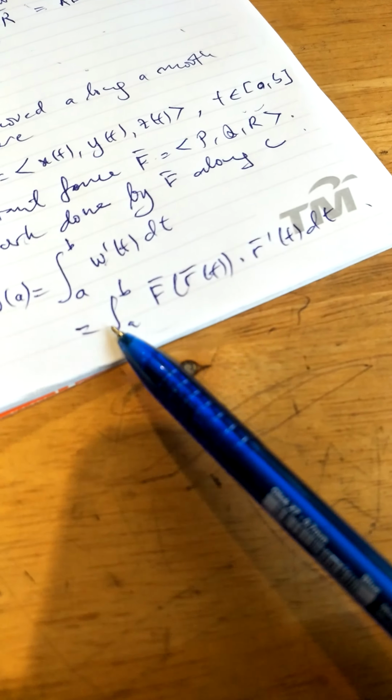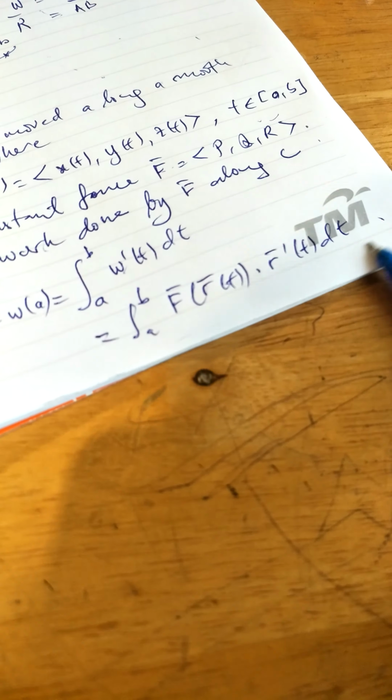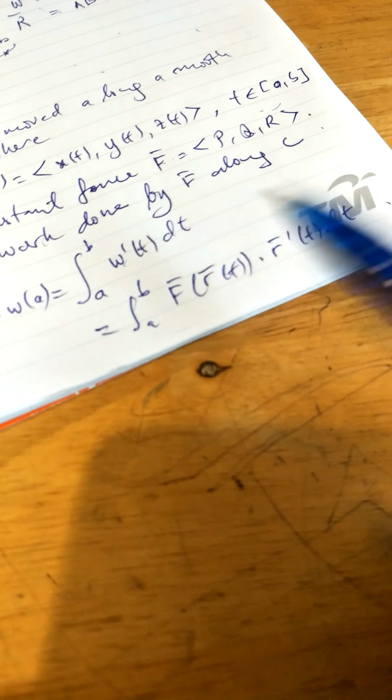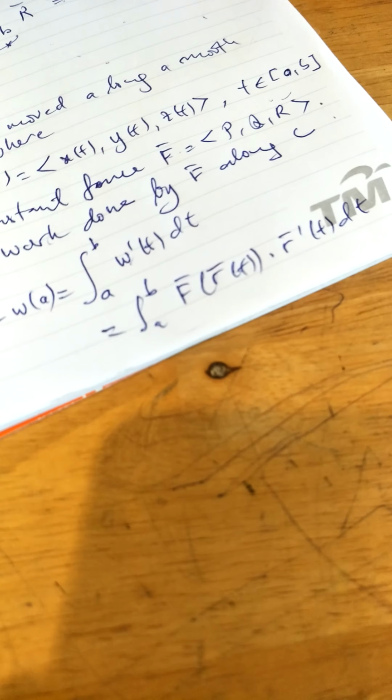Okay, so we define this as a line integral.